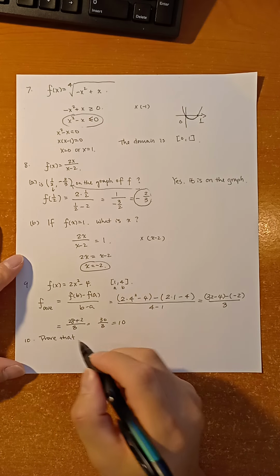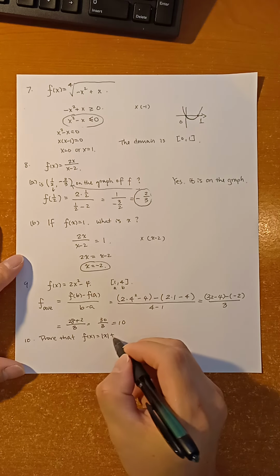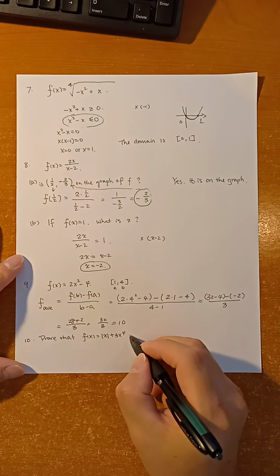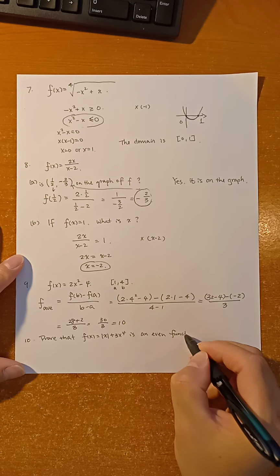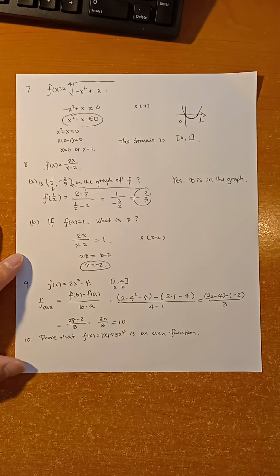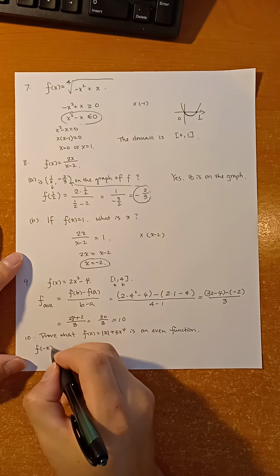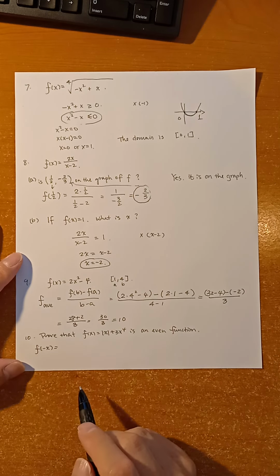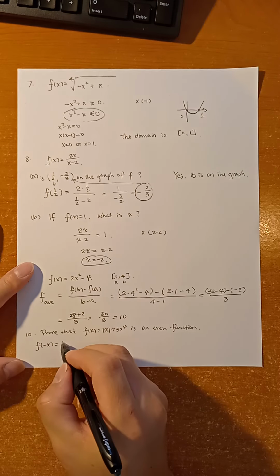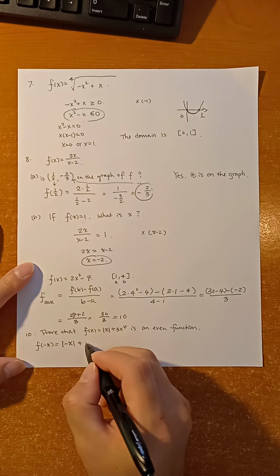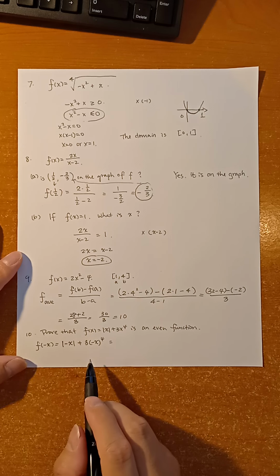Problem 10. Prove that this given function, the absolute value of x plus 3x to the fourth power, is an even function. Alright, to show it is an even function or to show it is an odd function, you always start from f of negative x. It's always the starting point. So f of negative x, by definition, is the absolute value of negative x plus 3 times negative x to the fourth power. Right? This is the evaluation.